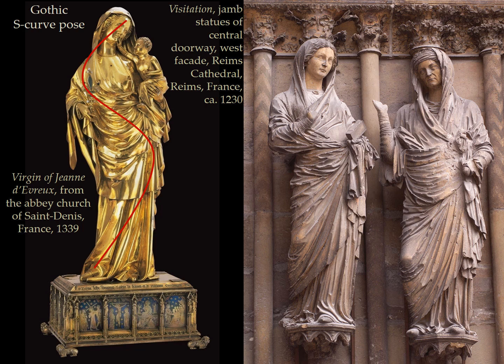The drapery as well is pulled back and forth across the figure, acting as a rhythmic device, showing you that the figure is, as at court, appropriately elegant.